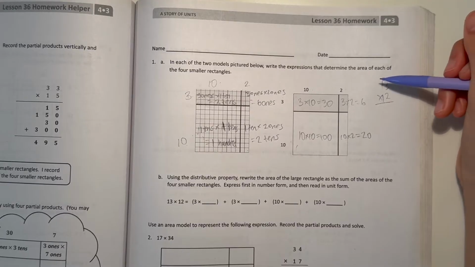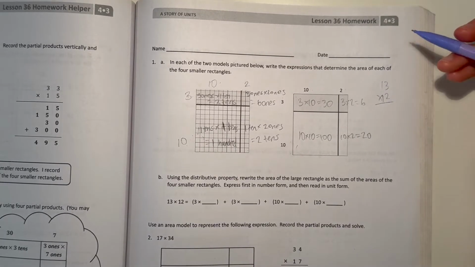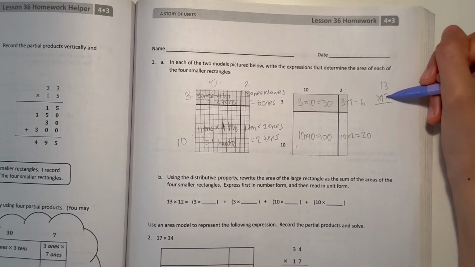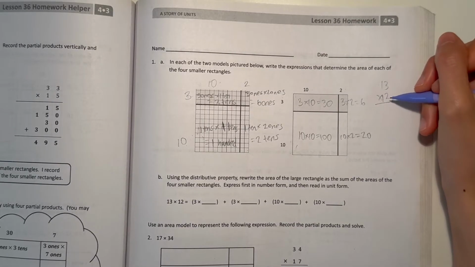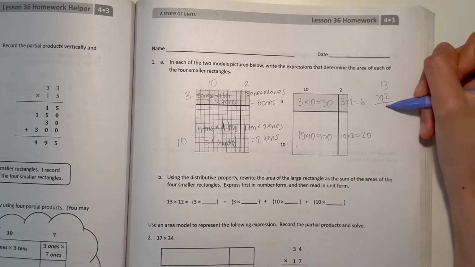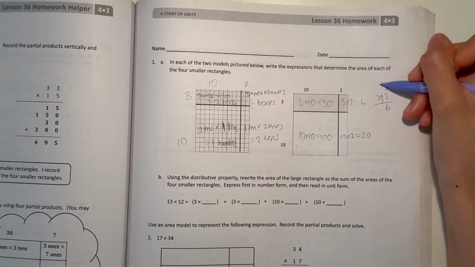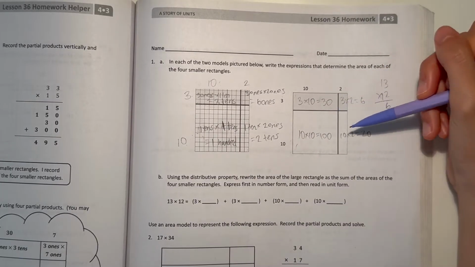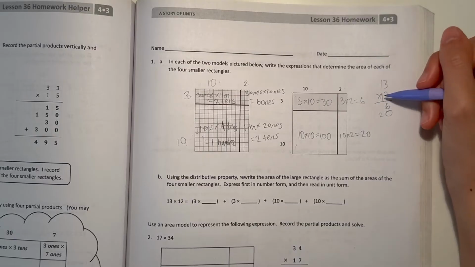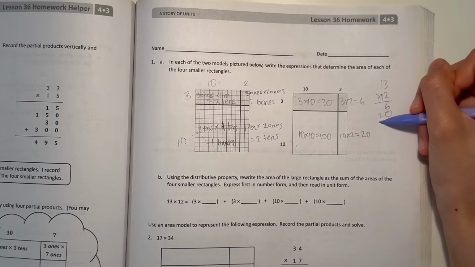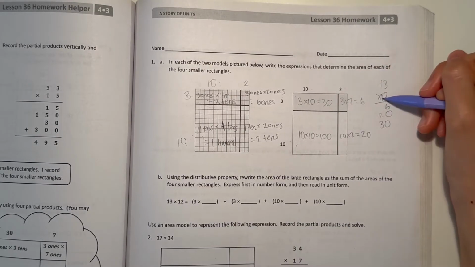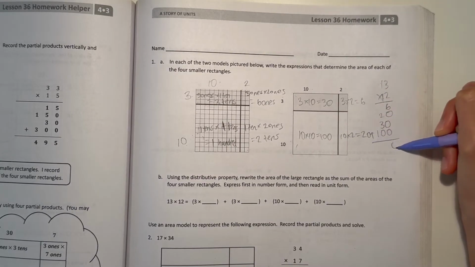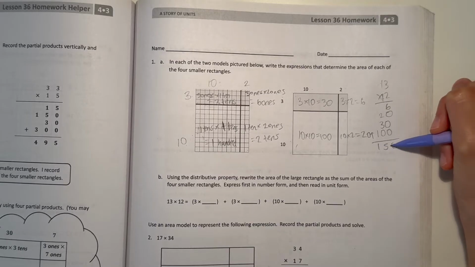So now we can look at first 12. First we have 2 times 3 ones, and that would be 6. And then 2 times 1 ten, that's 20. That's just like we did over here. We have 6, and then now we have 20. And now we look at the 10. 10 times 3 is 30, like over here. And 10 times the 10 is 100. So we add this all up, we have 156.